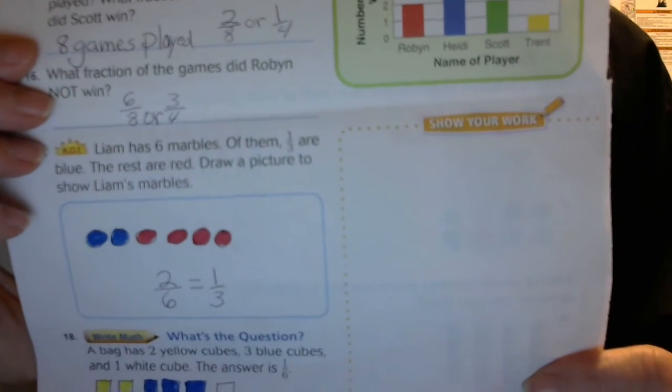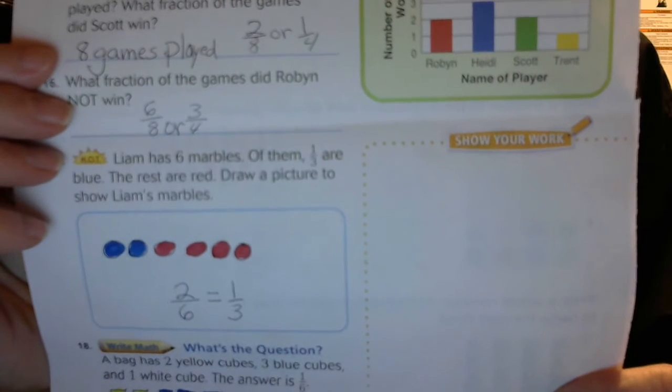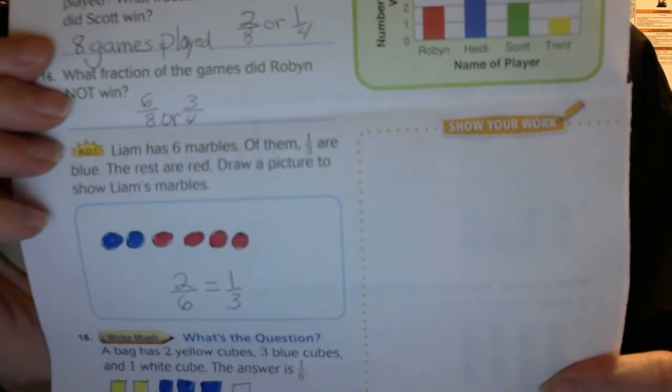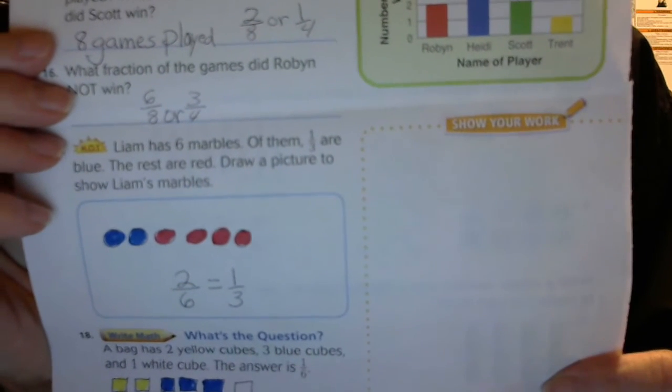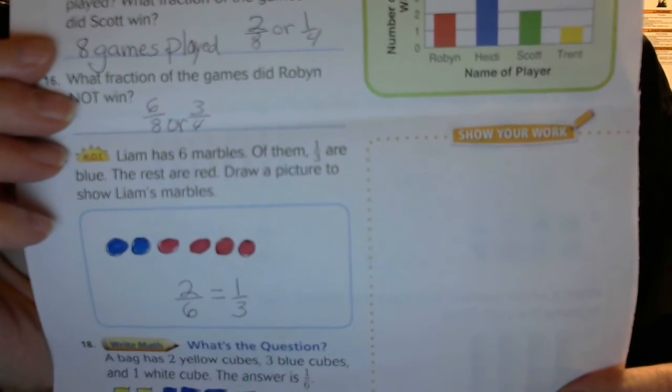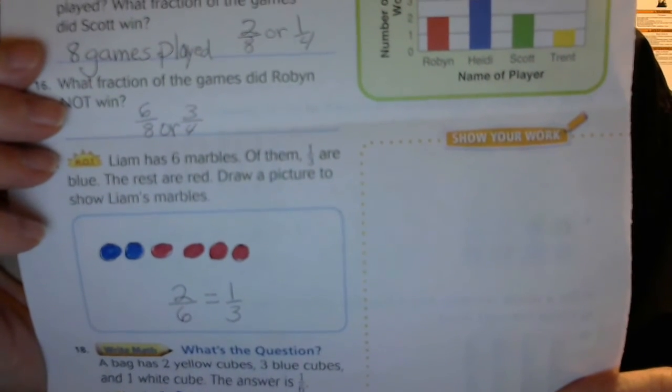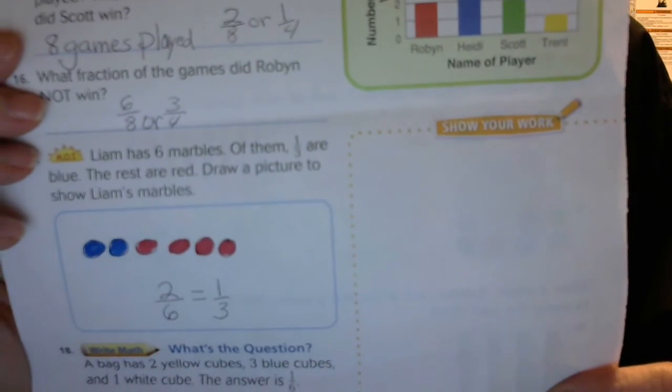Now, in my next problem, it says Liam has 6 marbles. Of them, 1/3 are blue and the rest are red. Draw a picture to show Liam's marbles. Well, if Liam has 6 marbles, I drew 6 marbles and didn't color anything. Then it told me 1/3 are blue. Well, I knew 1/2 would be 3. So 2 out of 6, or 2/6, reduces to 1/3. So 2 are blue and 4 are red.